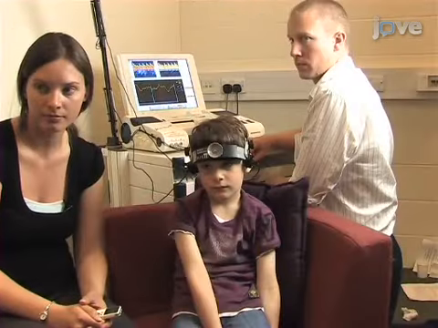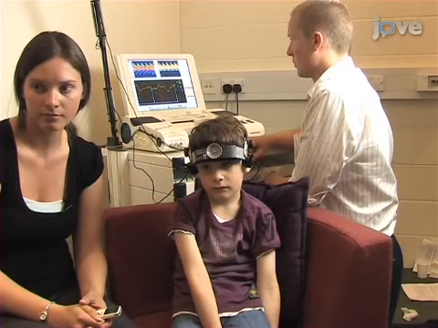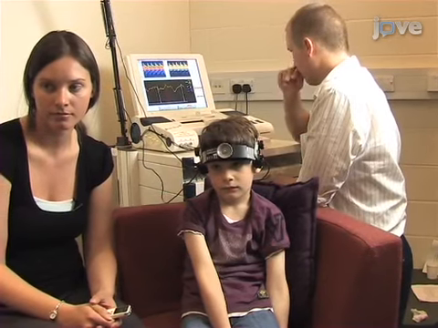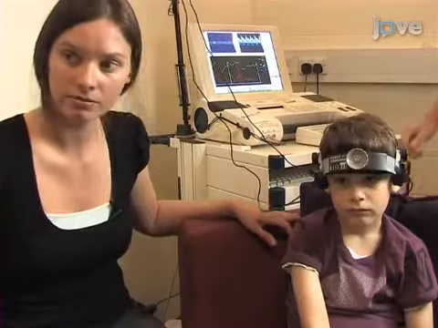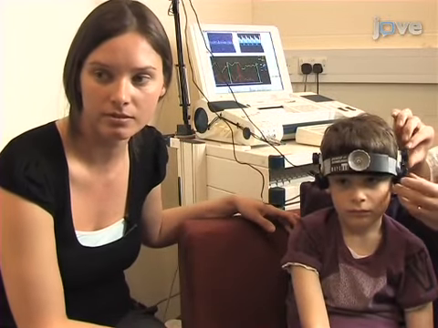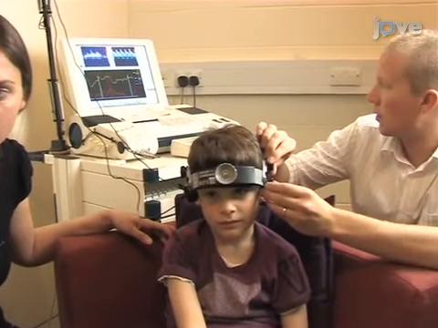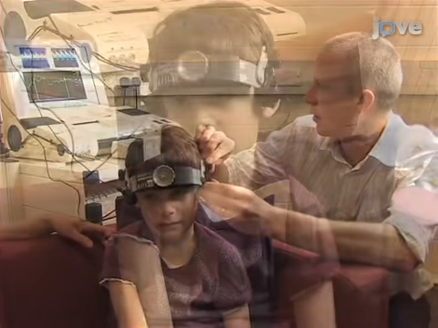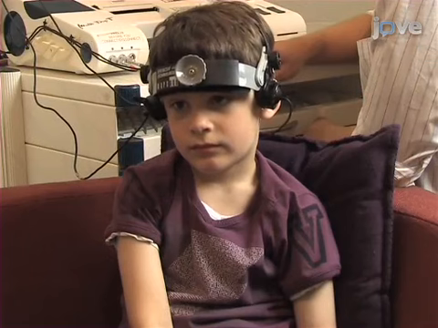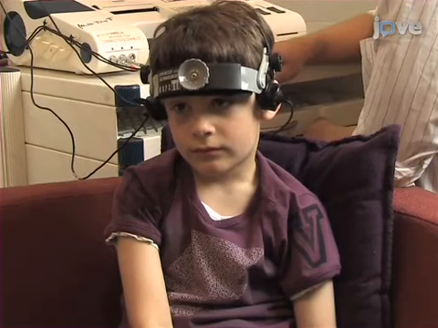A second experimenter should monitor the multi-dop to make sure that a suitable signal is maintained. If the signal becomes significantly disrupted, pause the display computer and readjust the probes, applying more gel if necessary. Monitor the child's behaviour and ensure that they are comfortable and relaxed.